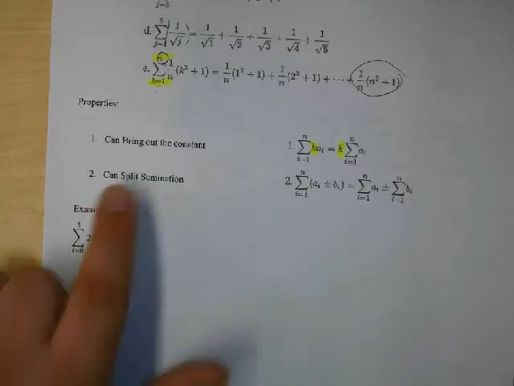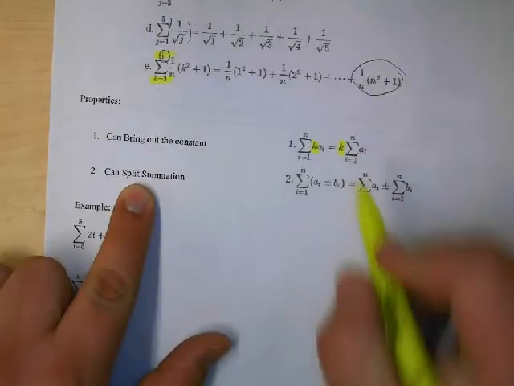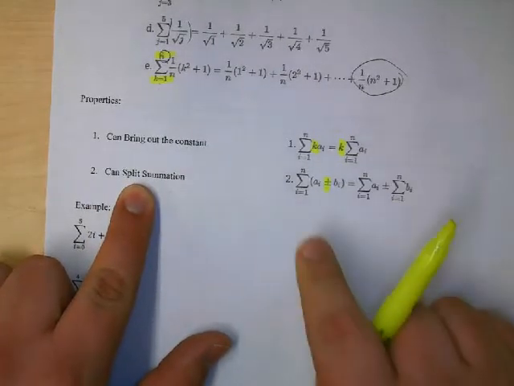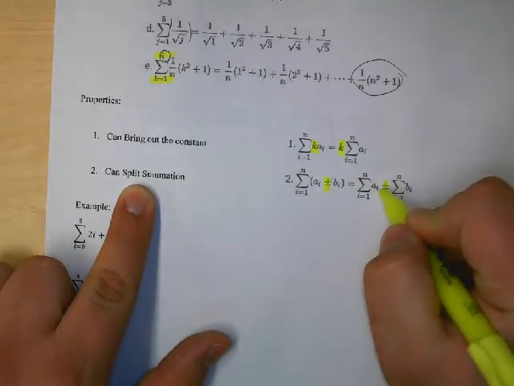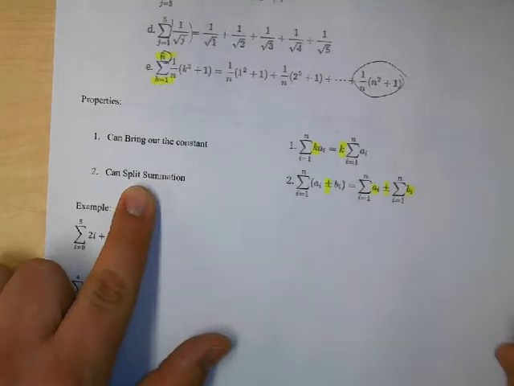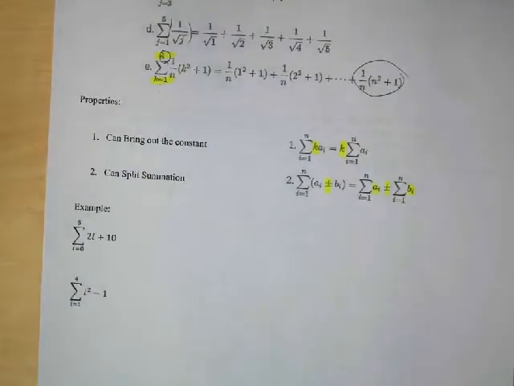Now, the second one, we can split up the summation as well. So do you see how this is the summation of the thing all together? Sometimes it's easier to do the summation of everything individually. So do you see that? And here, on the left-hand side, we're taking the sum of the whole thing all at once. Sometimes it's more advantageous, though, to break it up into two different sums and find it that way. Okay? It's totally legal. We can do it. Okay? Makes sense? Sort of, kind of, maybe? Yep. Getting there? Okay. Cool.